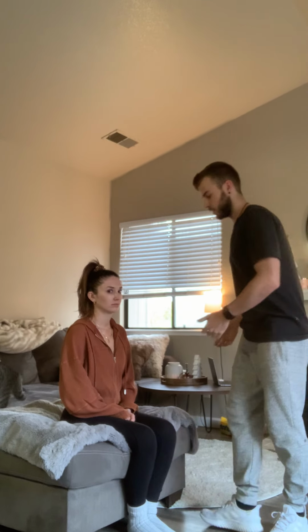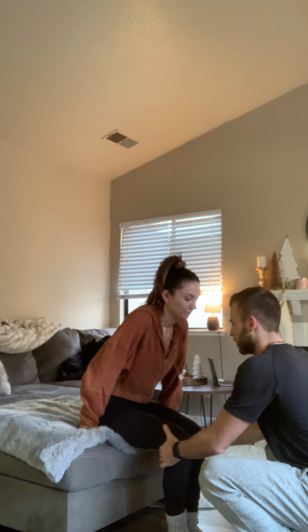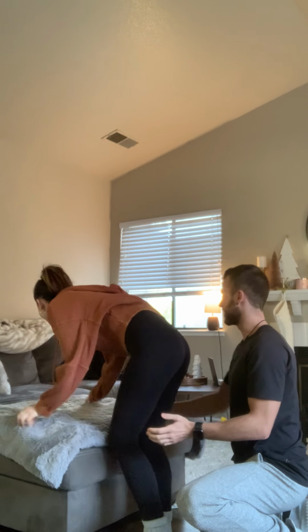Vertebral artery test. Can you scoot back? Scoot a little bit so your butt's hanging off the edge. And then you can lie back. Wait, flip over for me. Sorry, head facing me.